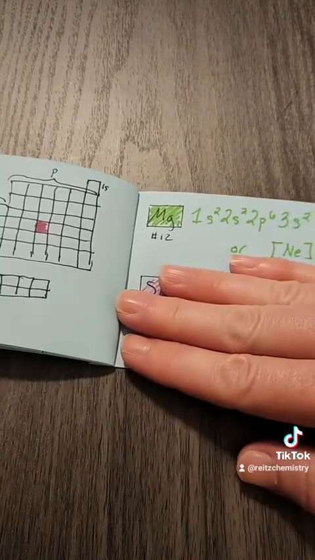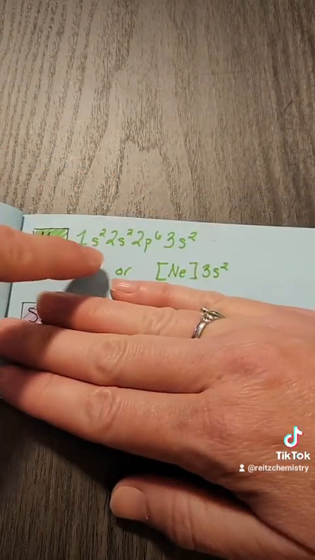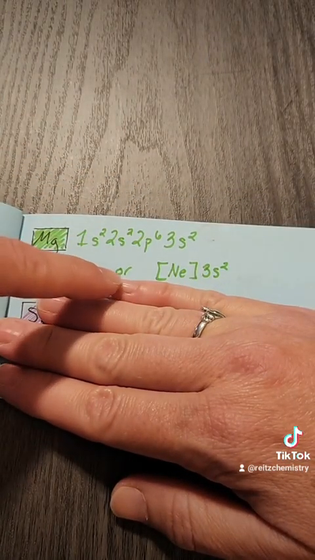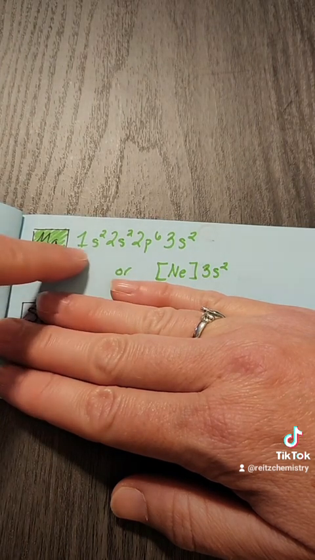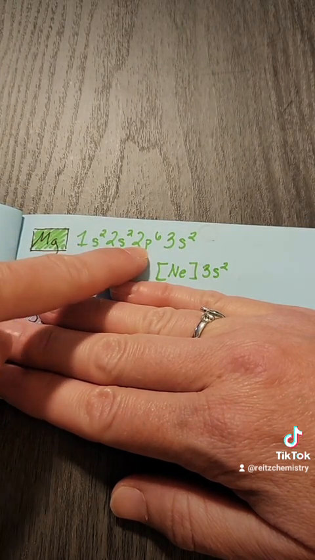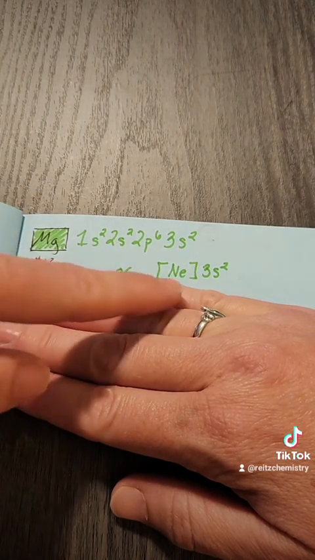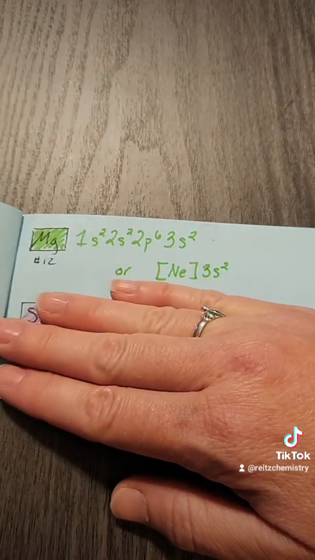So if the periodic table is a map, the electron configuration is like directions. And then just like with directions, we can use a shortcut. We can use the noble gas for the end of the row above the element. So for magnesium, that would be neon. And then just include what's on the same row as the element itself, which is 3s2.